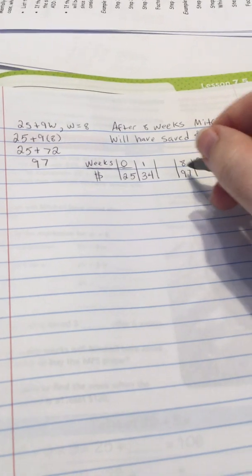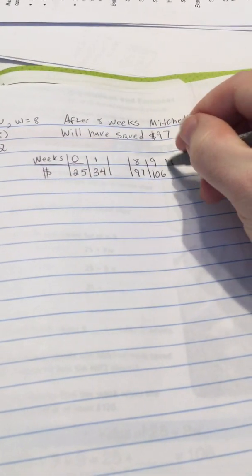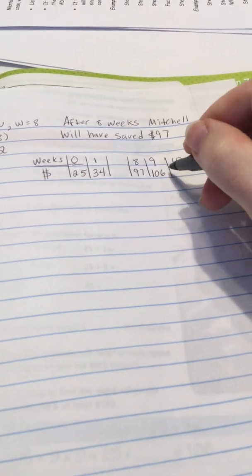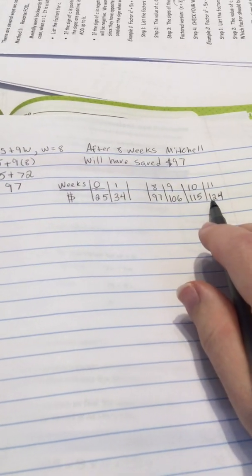After 9 weeks, we can just do what we did in the beginning and add 9. So if we add 9, that means we're going to have $106 after 9 weeks. After 10 weeks, we're going to add 9 again. That's going to be 115. So we see that still after 10 weeks, we won't have enough money. With 11, that will give us $124. So after 11 weeks, we'll have enough money to buy that $120 MP3 player with $4 left over.